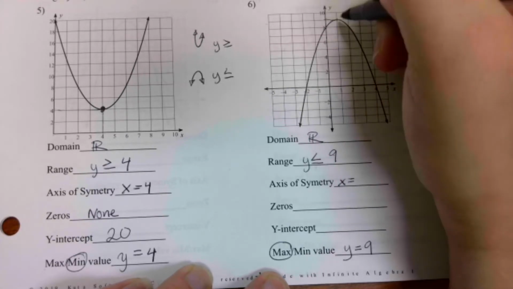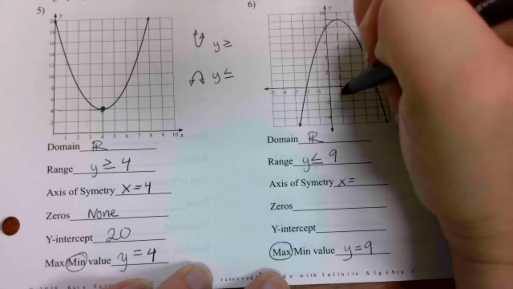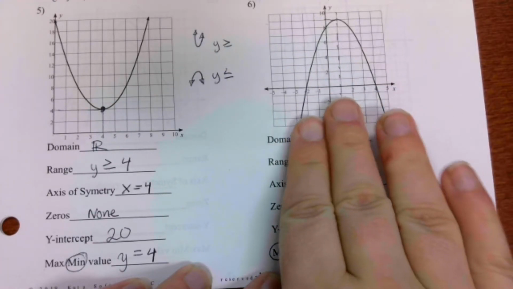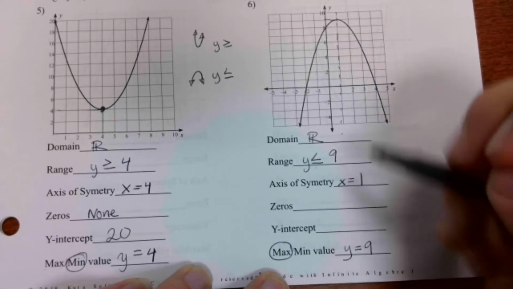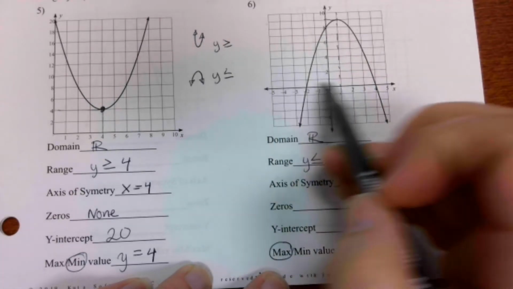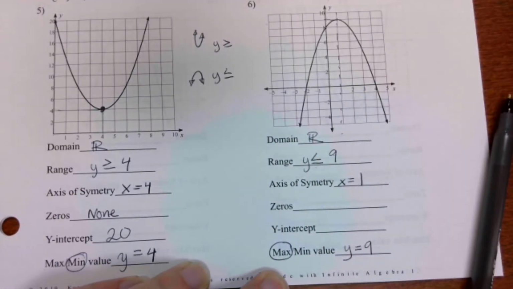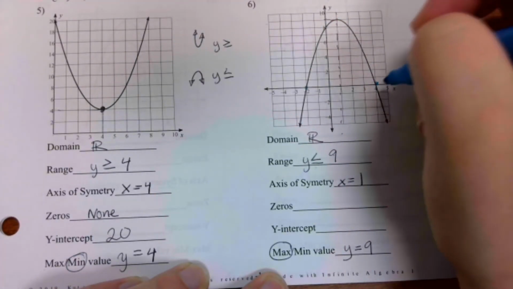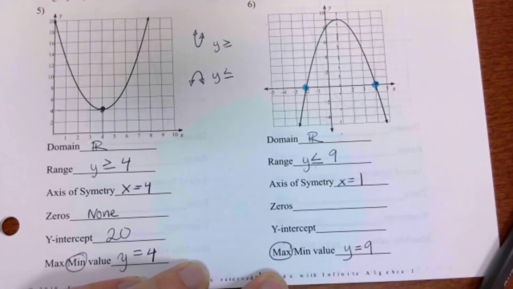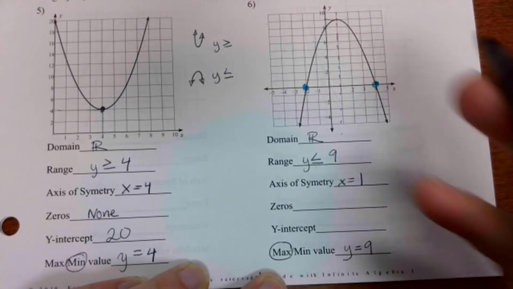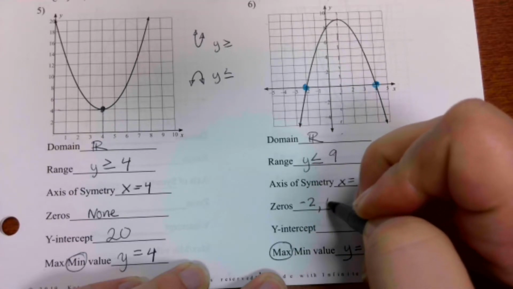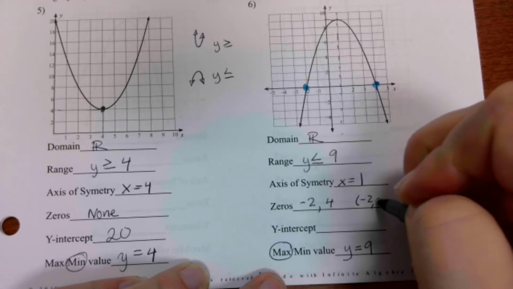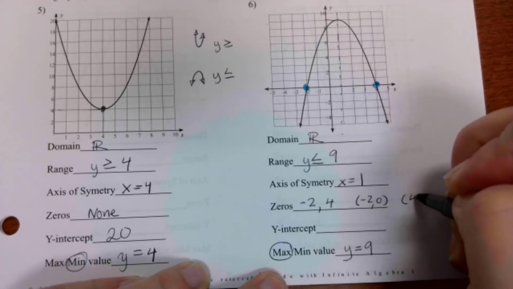Axis of symmetry. Come straight down. I'm at 1. Axis of symmetry is just where you can take this and fold it in half. Zeros. Where is it crossing your x-axis? I'm getting here and here. Can't really see that. I'm getting -2 and +4. If they write it as a point, it would be -2, 0, 4, 0.